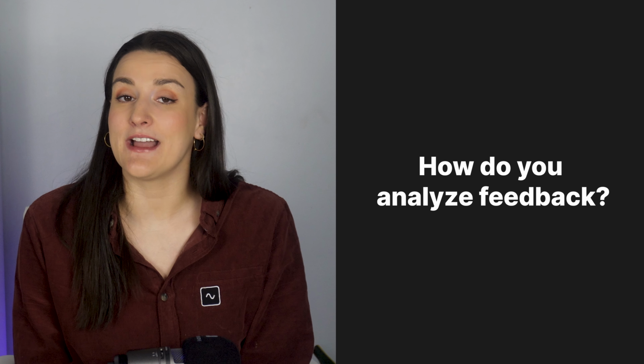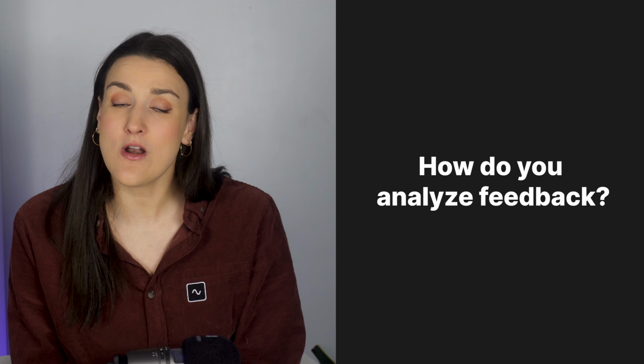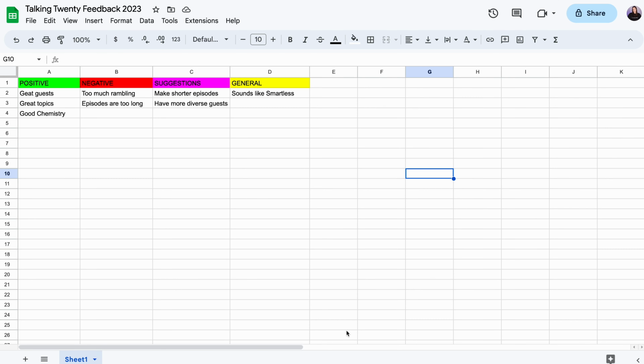To analyze feedback effectively, it's important to categorize it and identify common themes. You can start by organizing the feedback into different categories, such as positive feedback, negative feedback, suggestions for improvements, and general comments. Within each category, you can look for common themes that emerge across multiple responses.